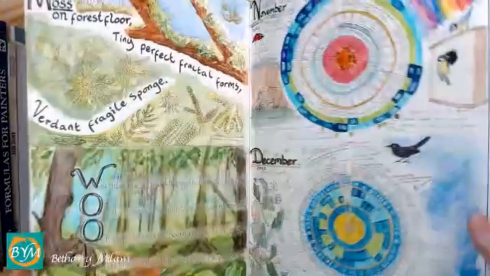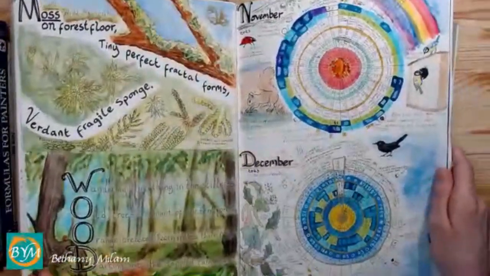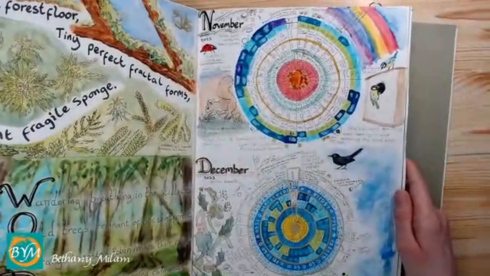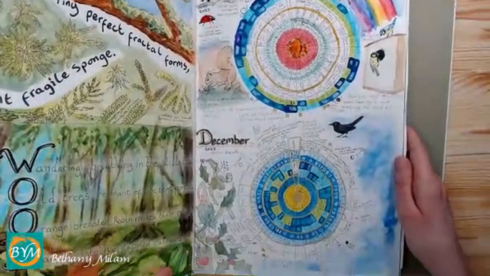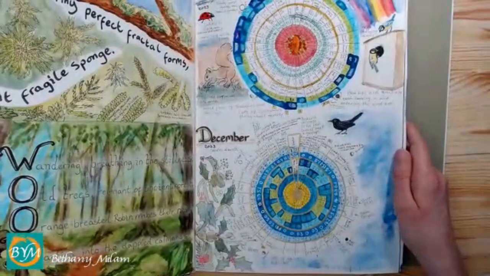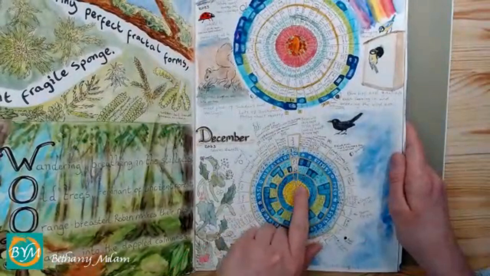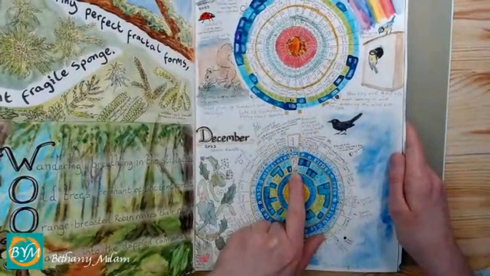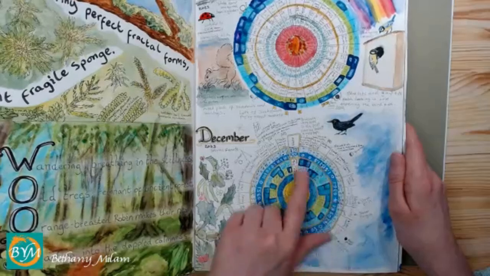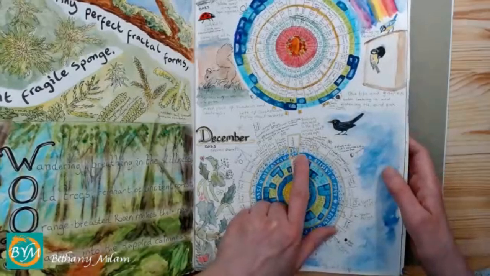Let's go to November. November and December. I've gone for smaller wheels and put them on the same page. Okay. So here I'm still recording humidity, but I've got high temperature, low temperature. I've added rain, how much rain we're getting. And I've lost the wind direction, and I'm just putting how windy it was.